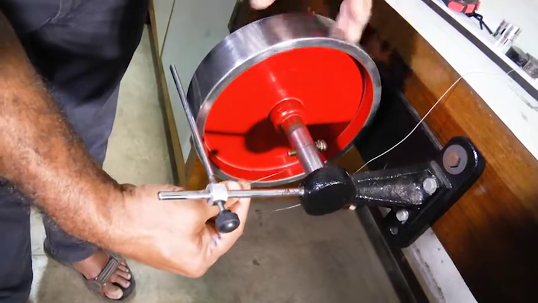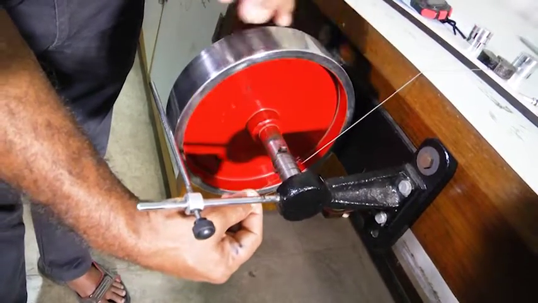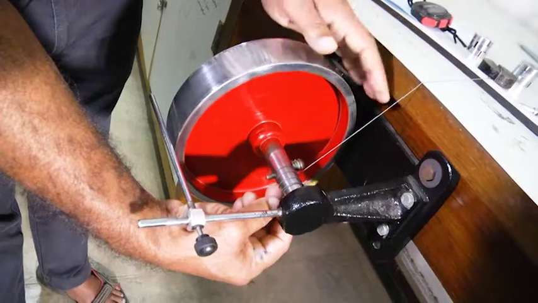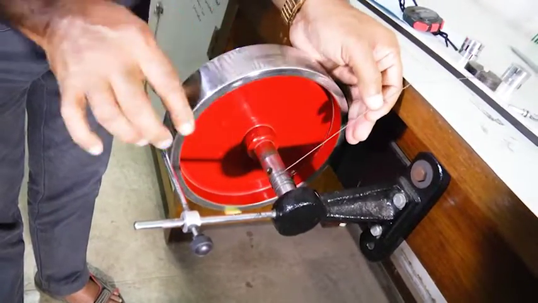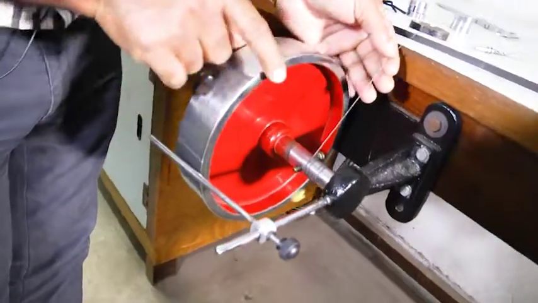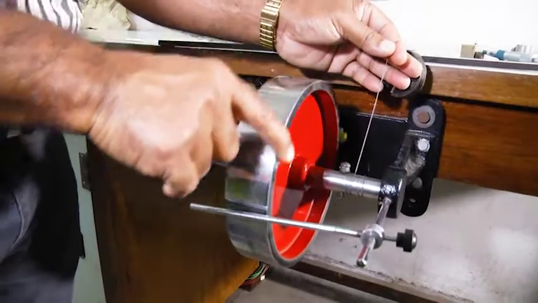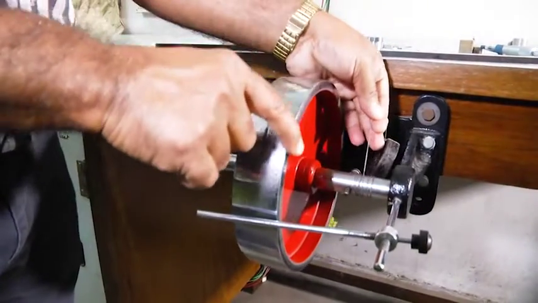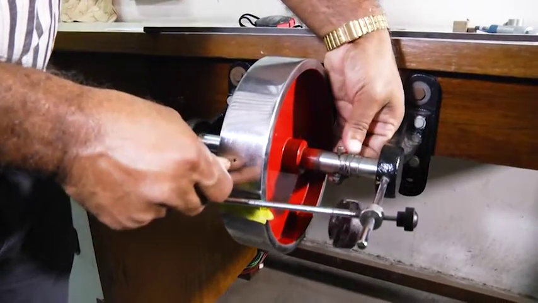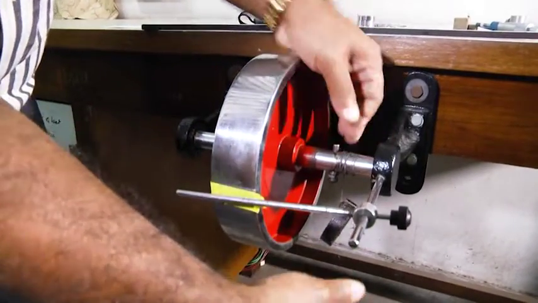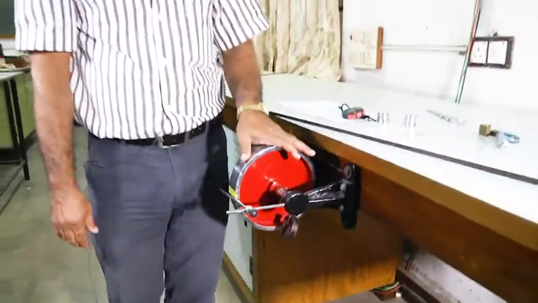So, this is 1, 2, 3, 4, 5, 6, 7, 8, 9. So, for 10 turns I will take this time. Okay. For 10 turns. So, for the height, I have already measured for 10 turns, that is 67 centimeter.